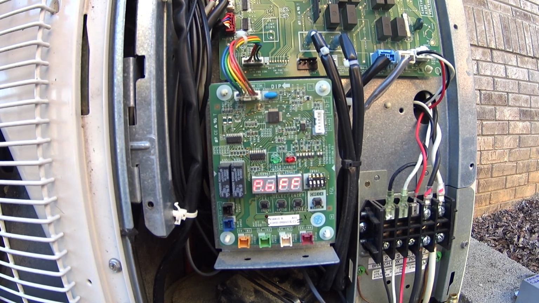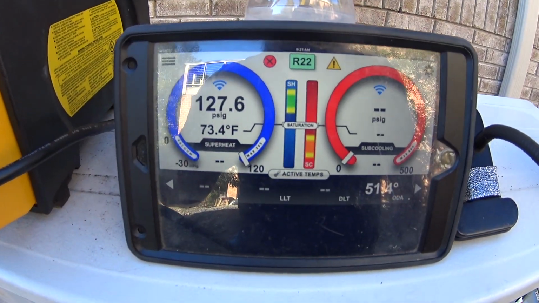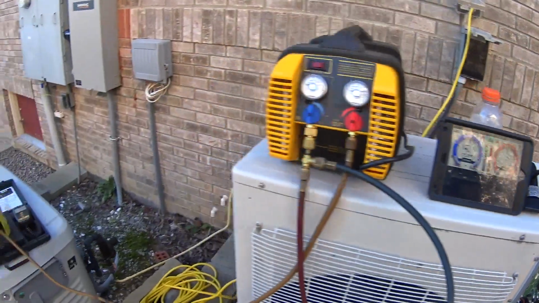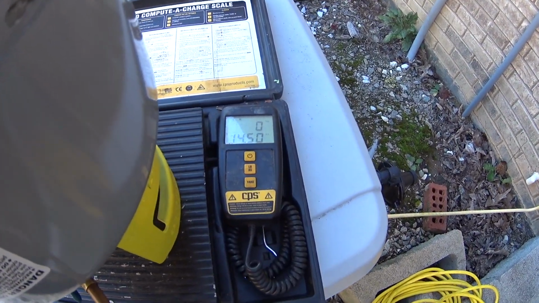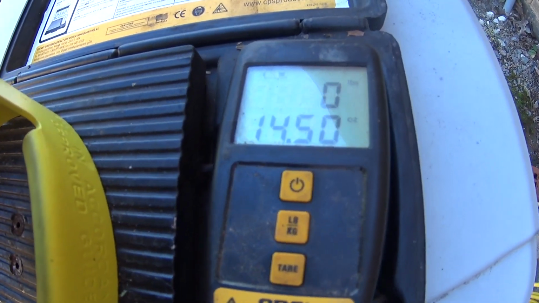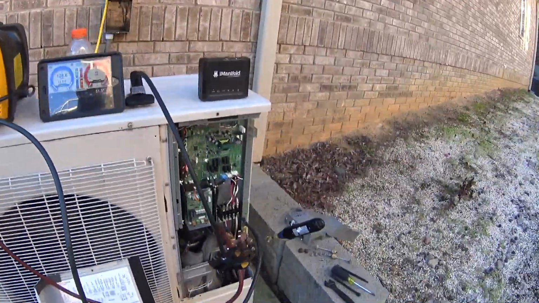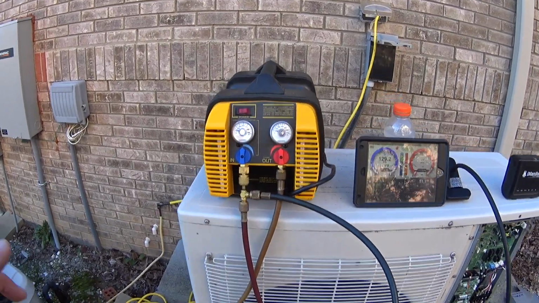Now we can turn off power to both the branch boxes and the main unit. The unit is sitting at 127 psi, 128, and by purging the hoses and then connecting the evacuated recovery tank, I was able to get just shy of a pound of refrigerant out of it. So we're going to fire up the recovery machine, the G5 Twin.